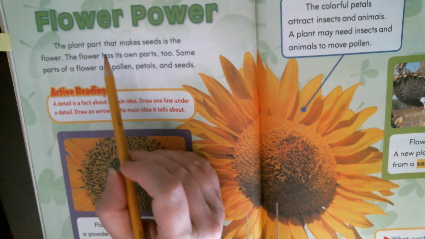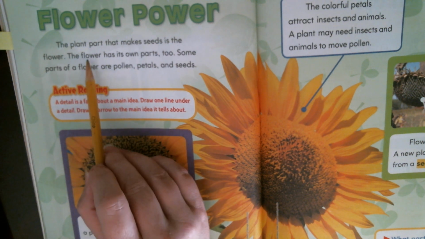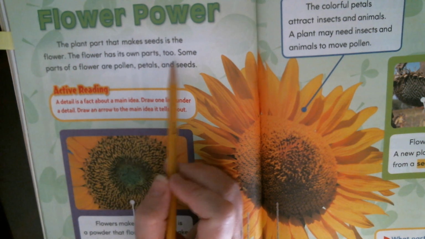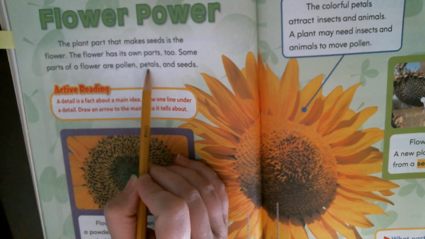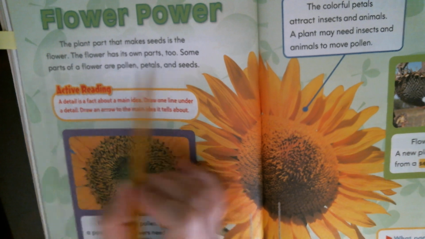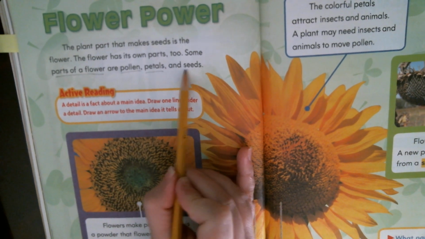Flower power. The plant part that makes the seeds is the flower. The flower has its own parts too. Some parts of a flower are pollen, petals, and seeds. All right, so those are the parts of the flower: pollen, petals, seeds.